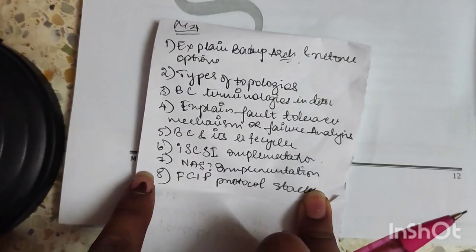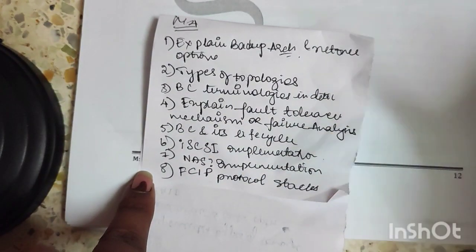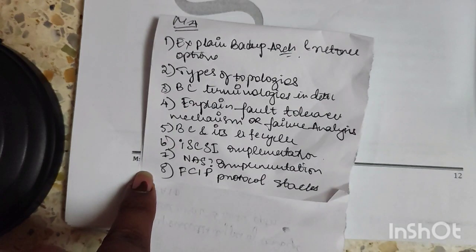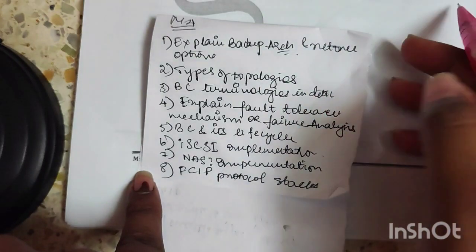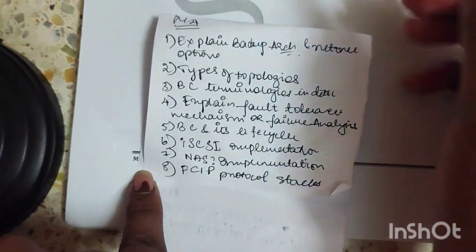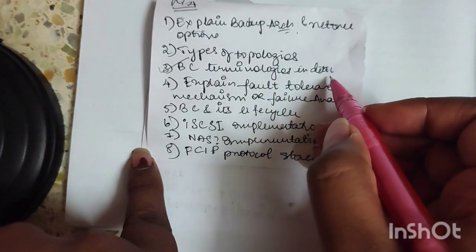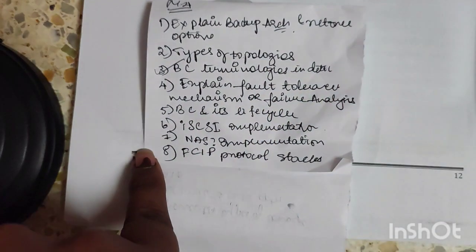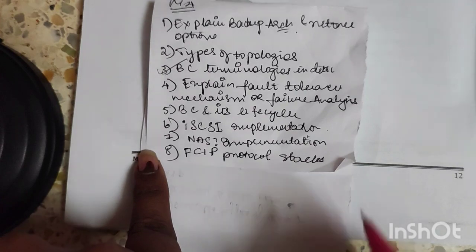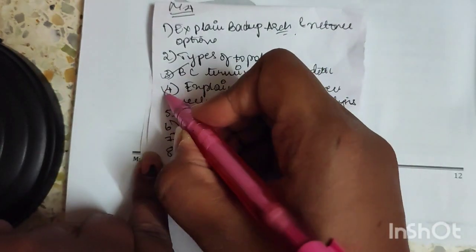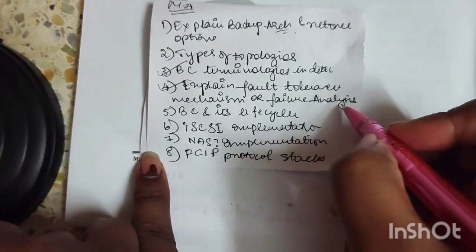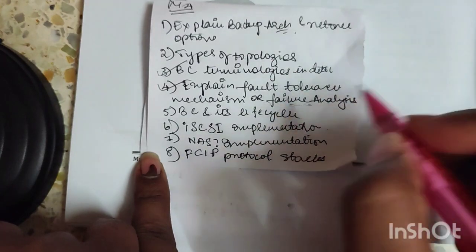So for module 4, these are the 8 important questions which will generally be asked in the past papers. Here we have done BC terminologies. That is all your RPO, RTO and all we did, right? So that is your BC terminologies. Then explaining fault tolerance mechanism or failure analysis. This is your single point of failure analysis.